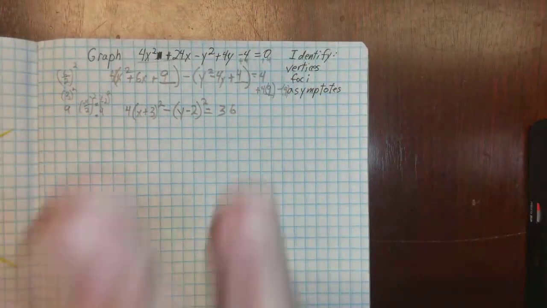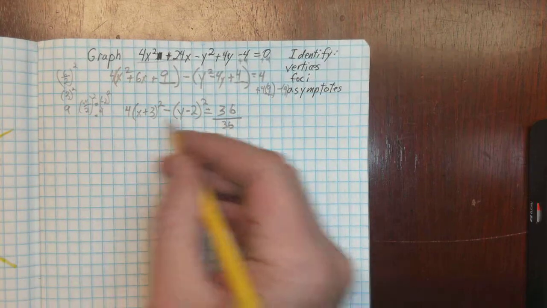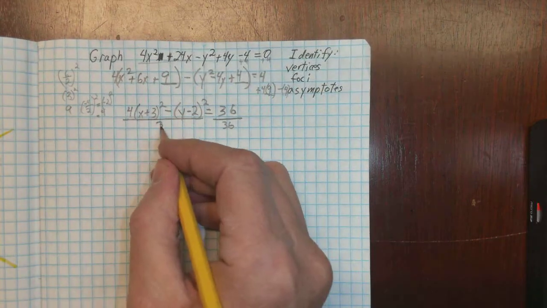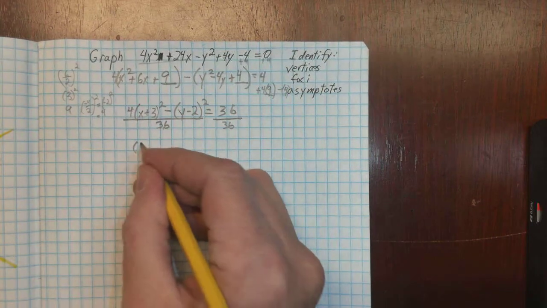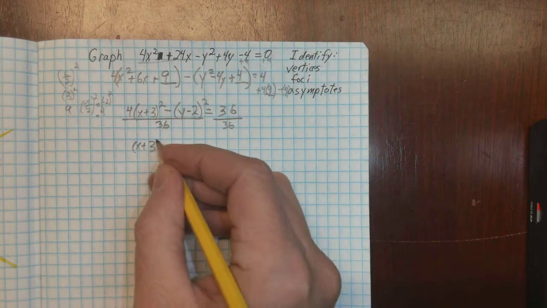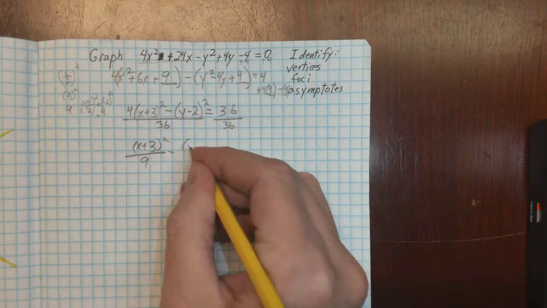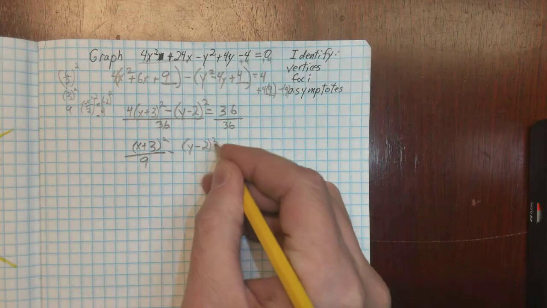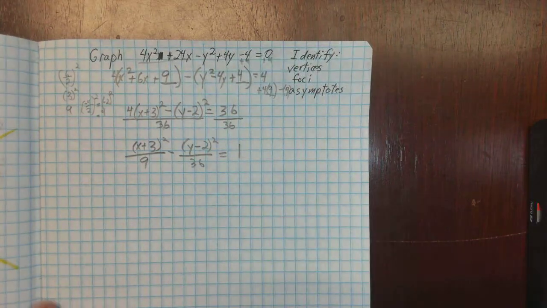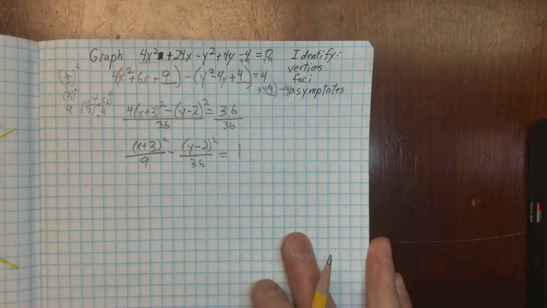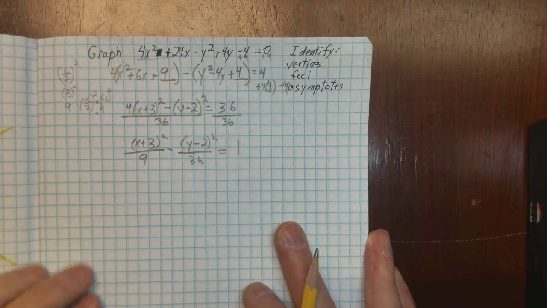Okay, this is supposed to equal 1, so I'm going to divide everything by 36. So 4/36, I'm going to write (x plus 3) squared over 9 minus (y minus 2) squared over 36 is equal to 1. All right, now we got it in the form that we're used to. So I'm going to graph it first.